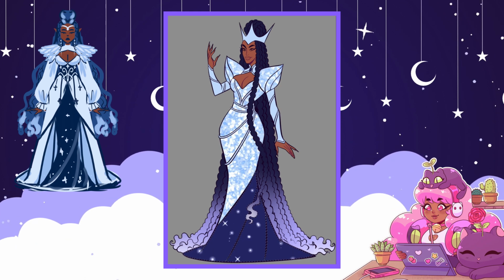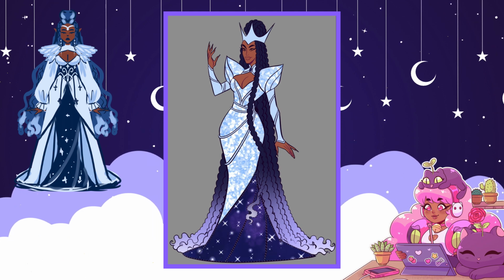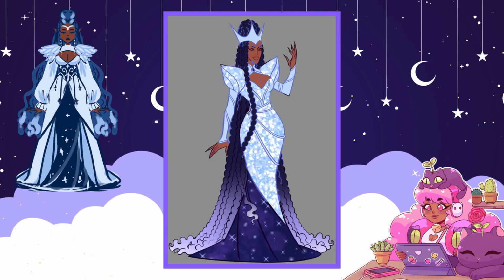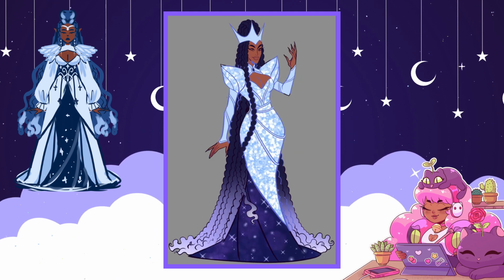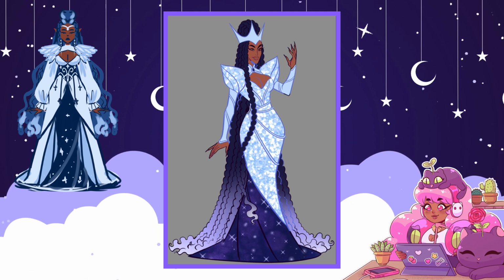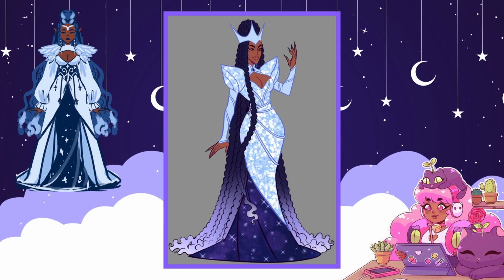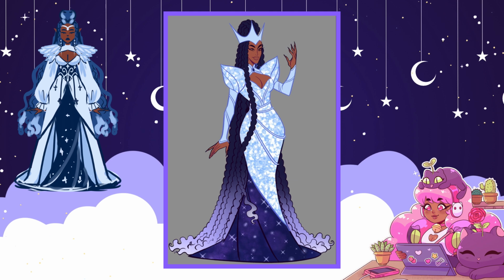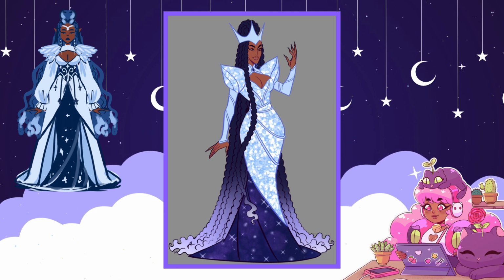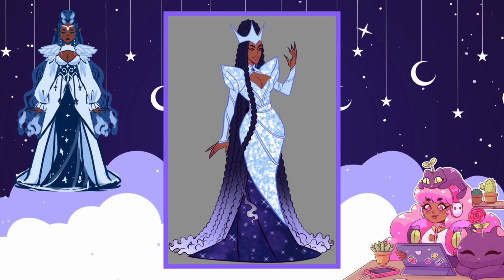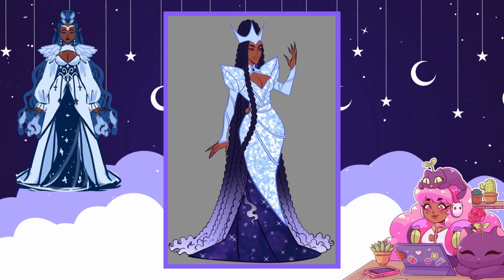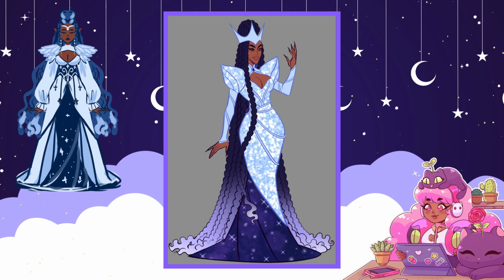I went with a very unified color palette here. It's like one solid color for the dress, really. Besides the sparkles that I added to the dress, it's like a solid color. And then her hair is one solid color. I think it's a very unified theme. I like the color palette that I went with for this character.